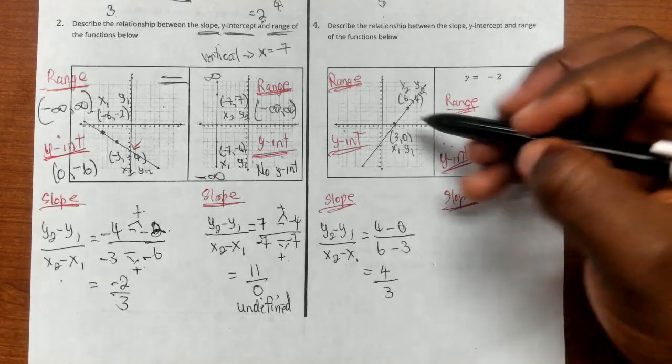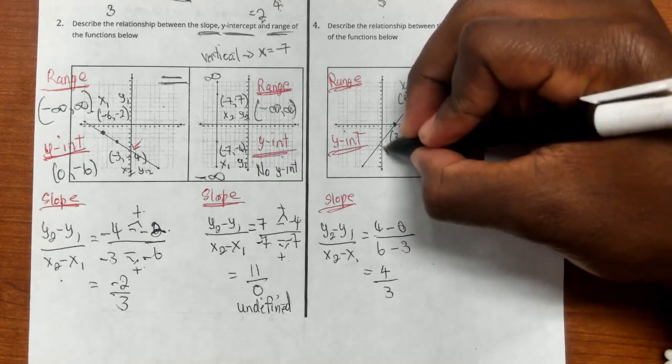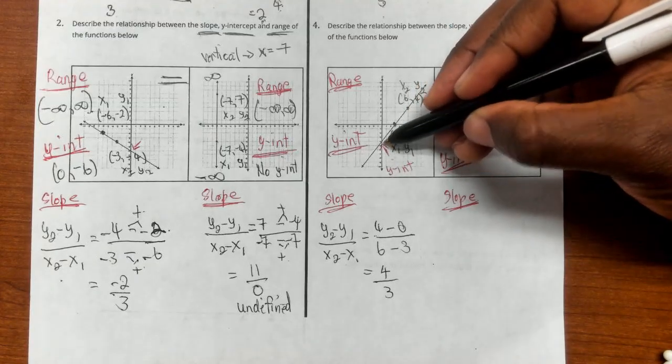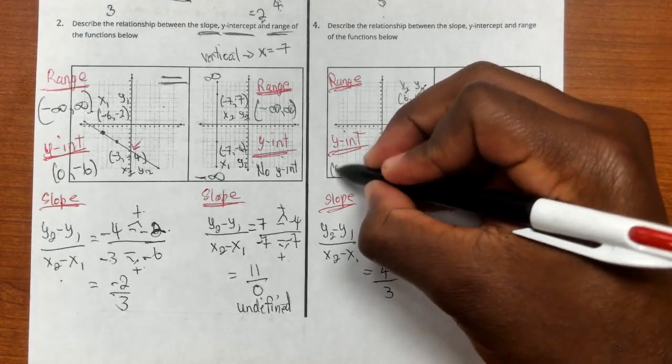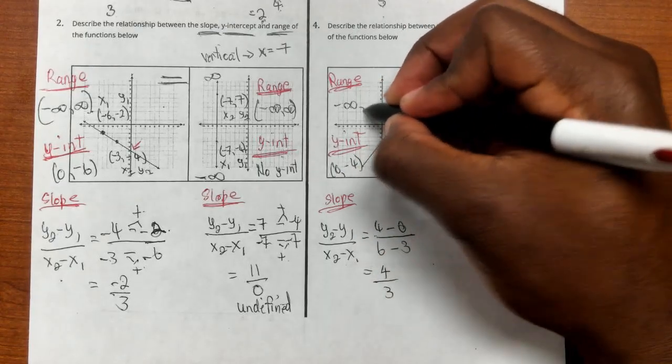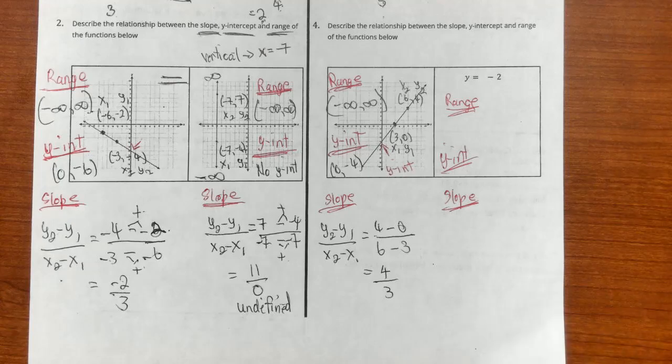Then my y-intercept seems like it's right here. My y-intercept looks like it's at negative 4, so it'll be the coordinate 0, negative 4. And these have arrows at the end, so it's negative infinity to positive infinity, because if the graph got bigger and bigger, it would be going on and on forever.